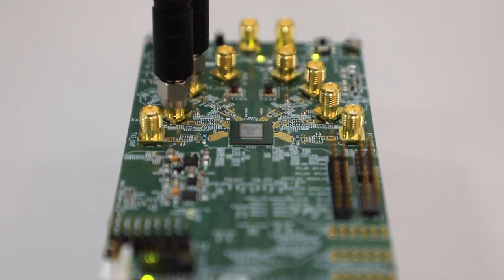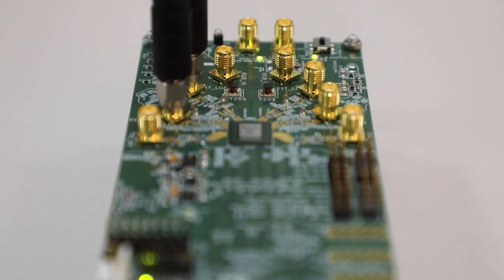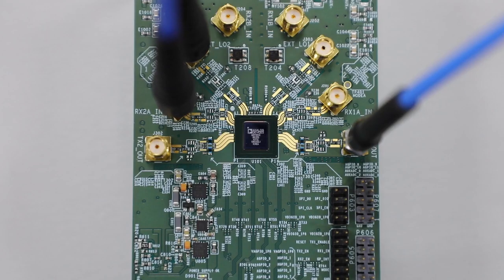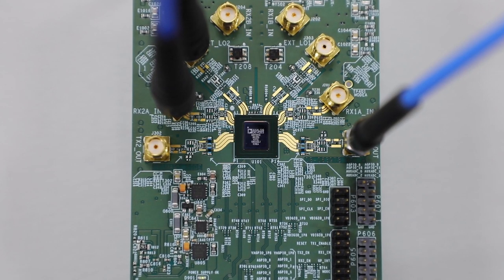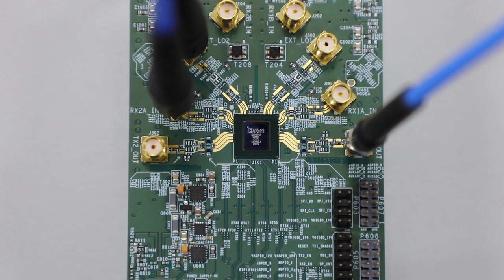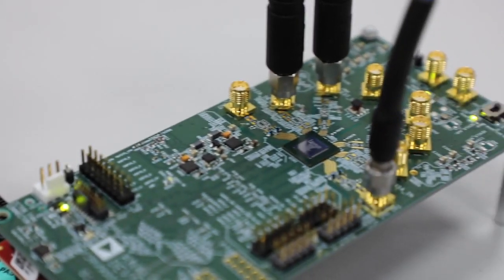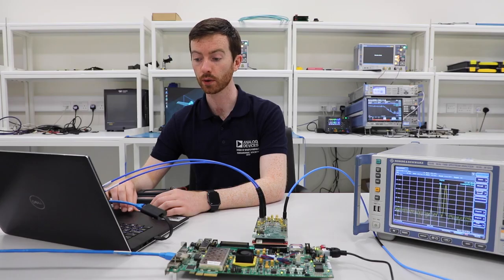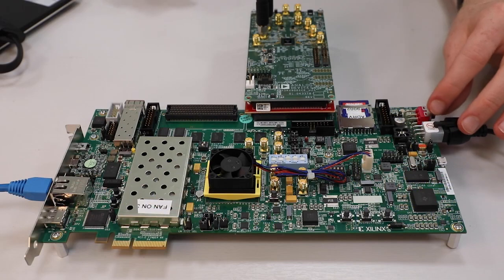The top side of the evaluation board exposes two TX outputs, 4 RX inputs, both A and B pairs, two external LO inputs, multi-chip synchronization and dev clock inputs, and GPIO and control headers. Let's connect a clock source to the clock input and continue. The board also contains an onboard signal source of 38.4 MHz VCTCXO.